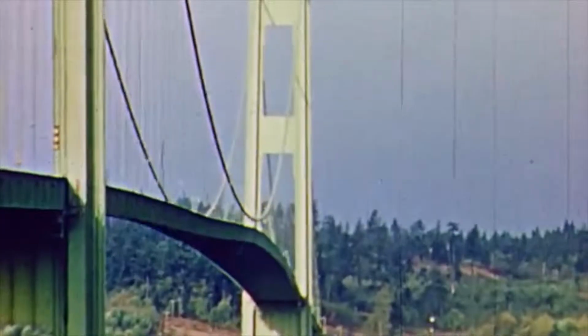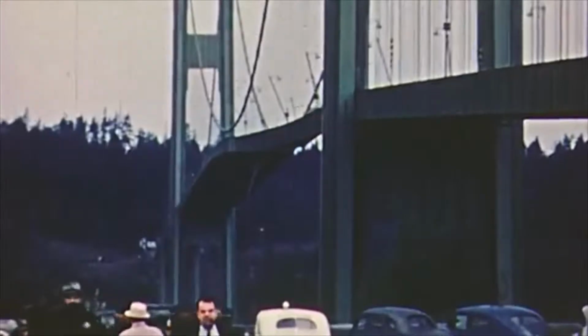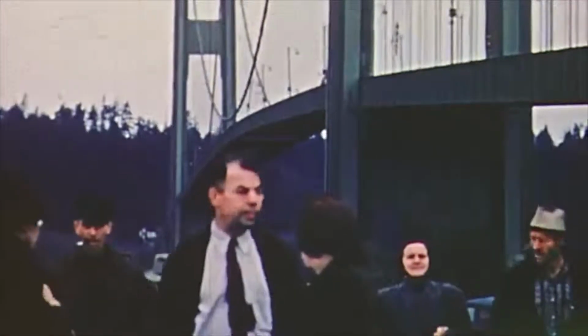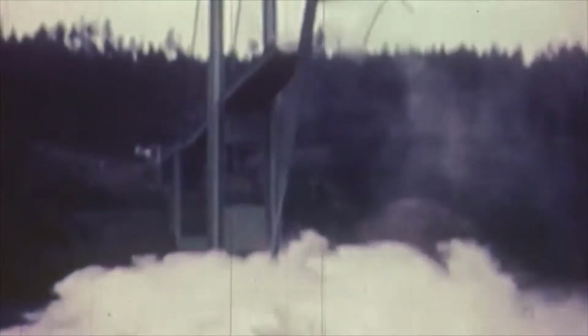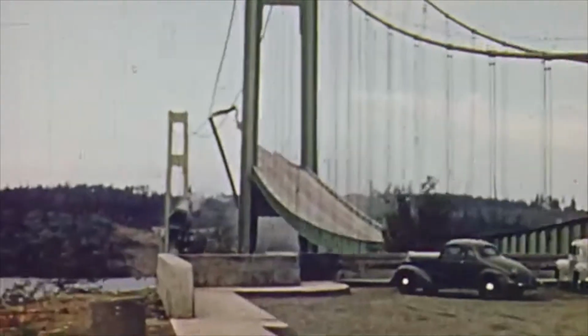Each twisting motion caused greater low pressure zones to form, as well as growing momentum to twist the other direction. 45 minutes after these torsional forces began, the suspension cables broke apart in a dramatic fashion, partly collapsing the bridge in a historic event you've probably seen before.